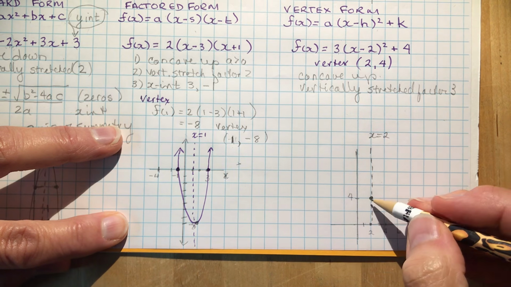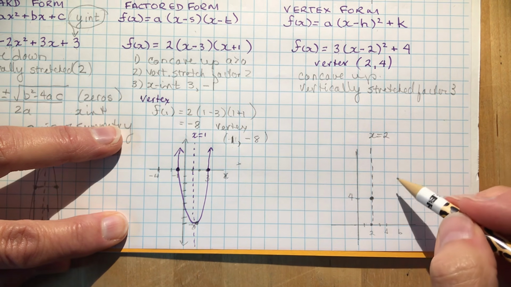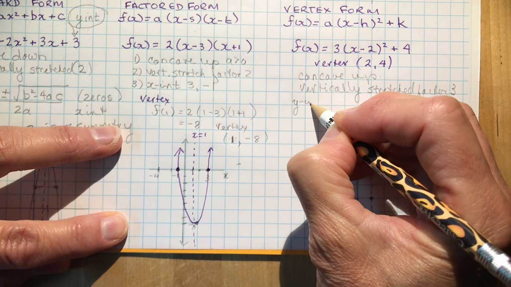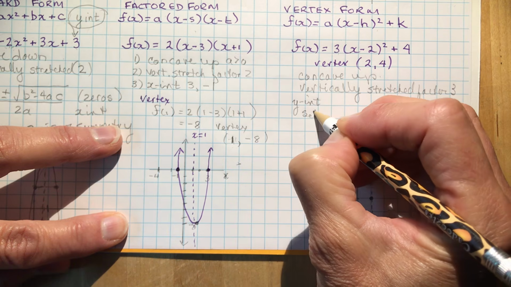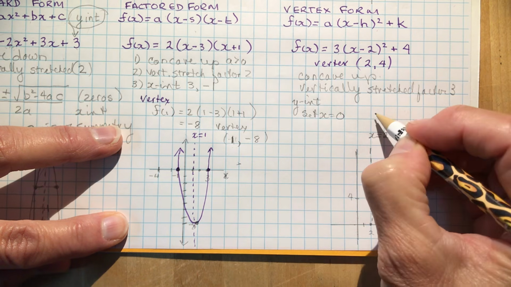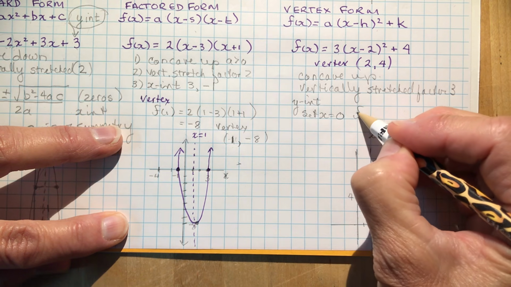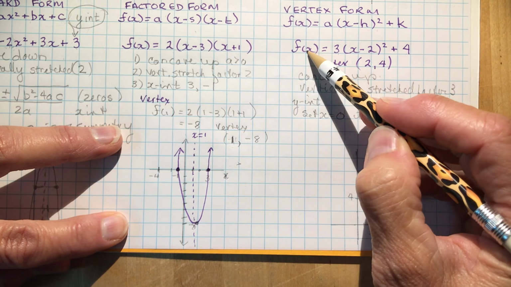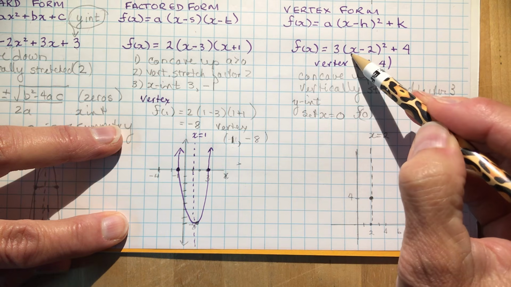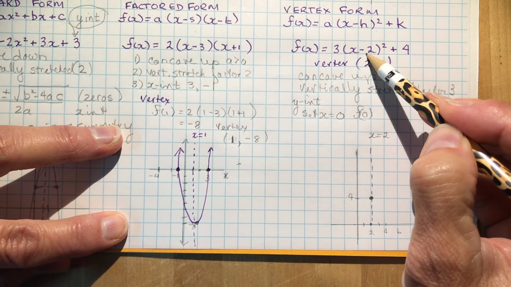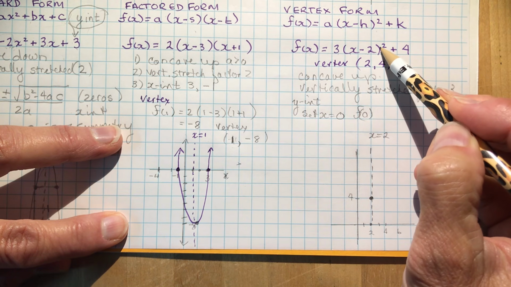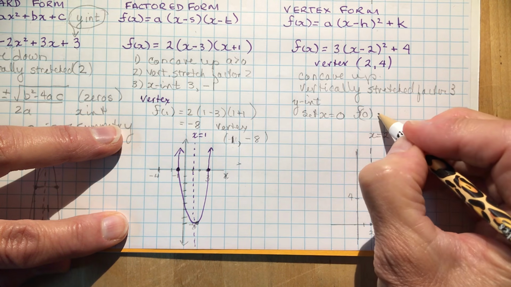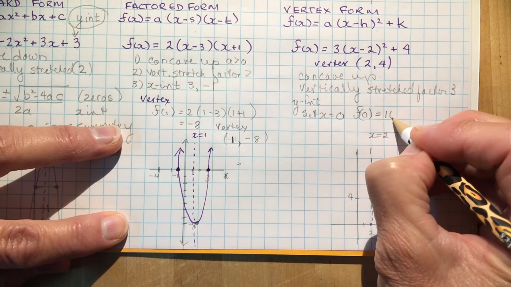And another good point to have to give me a good sketch here would be to find the y-intercept. How do you find a y-intercept? You set x equal to 0. So I'm going to find out what is f at 0. So I'm saying, what will the height of the function be when x is 0? So I plug in a 0 here. 0 minus 2 is -2 squared is +4 times 3 is 12 plus 4 is 16. F at 0 equals 16.